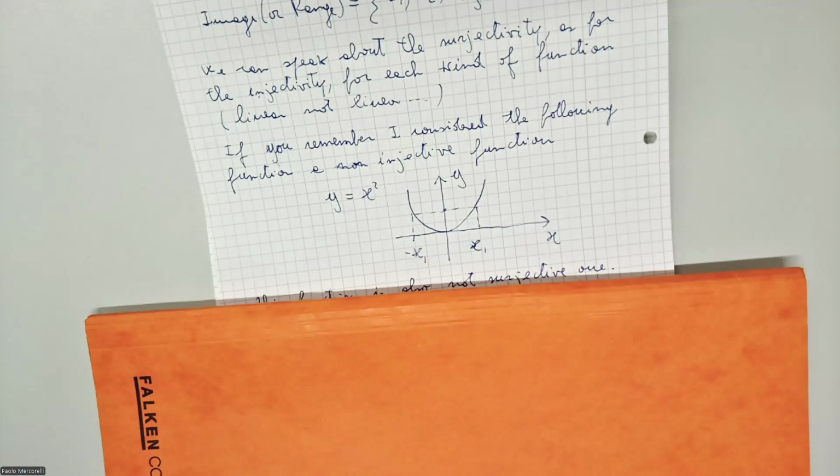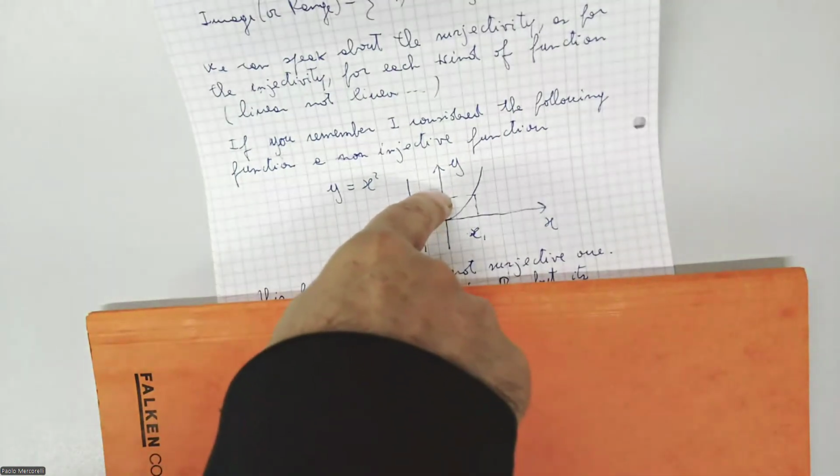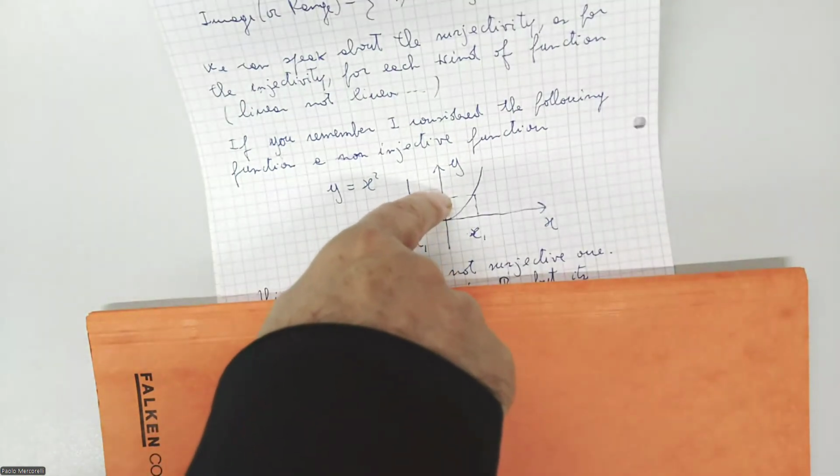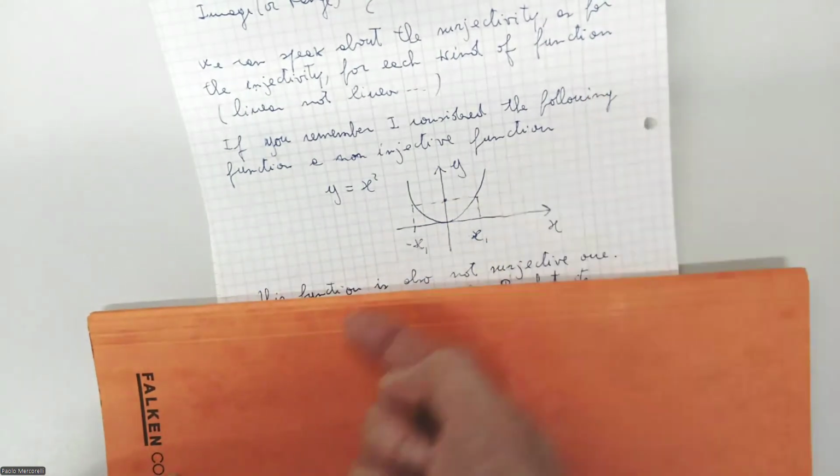What is the meaning here? Do you understand or do you say yes? It's not injective. You got two elements, twice. You have two different elements, but not two different elements in the codomain. What about an injective function? For instance, the line.